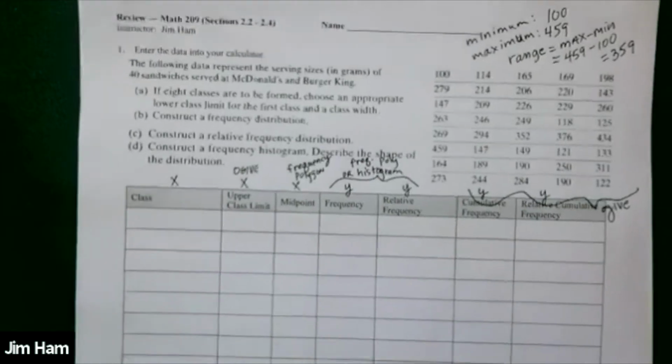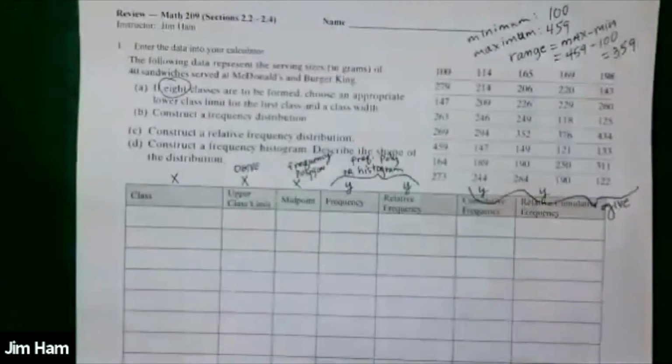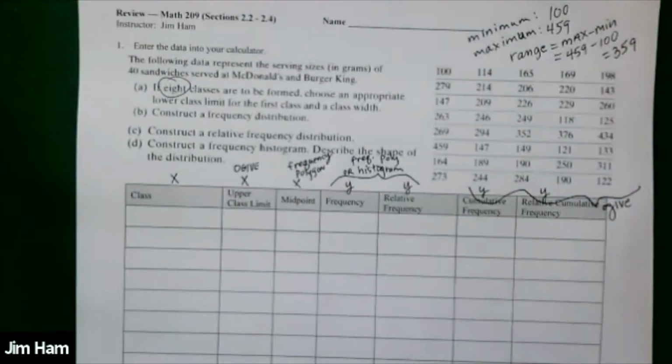And if you think about a histogram, we actually start our first bar at the first data value, and we'd like to end our last bar at the last data value. So we start at the min and we end at the max. And that range right there is 359. So in a histogram, we want to chop that 359 into equal bars so that all the bars are the same width. And in this case, they tell us to use 8 classes. So we're going to take that entire range and chop it up into 8 equal classes.